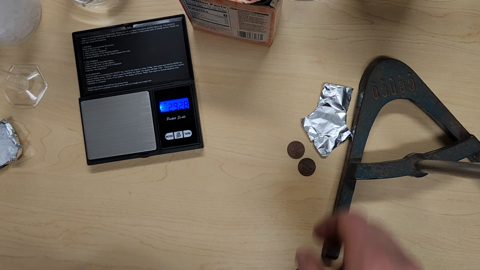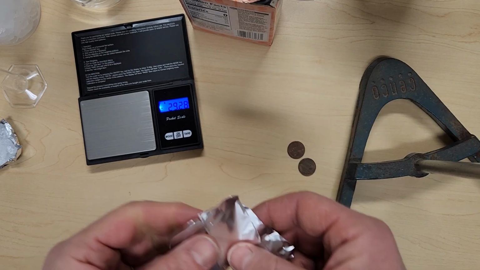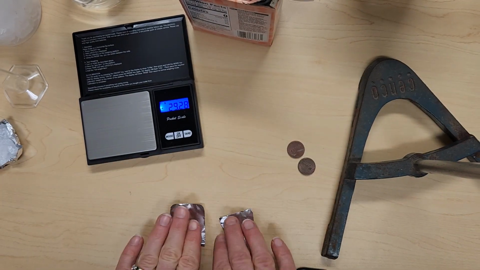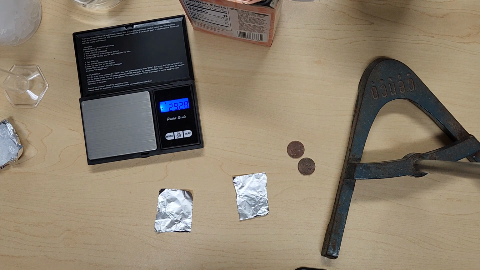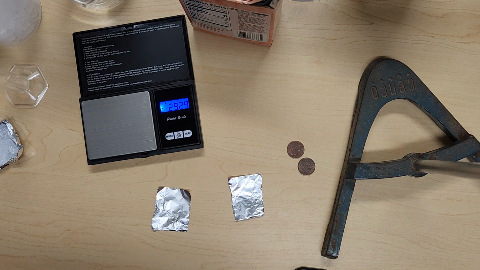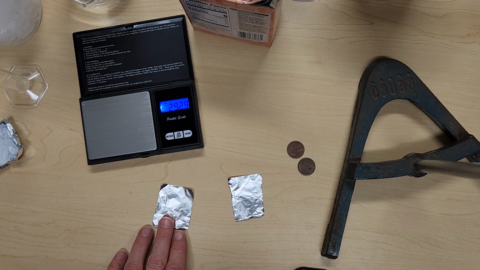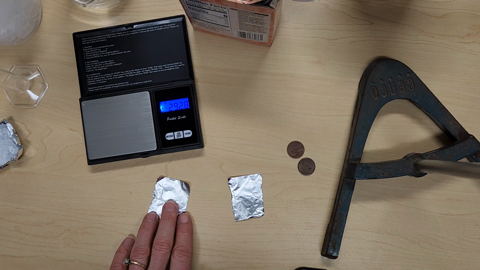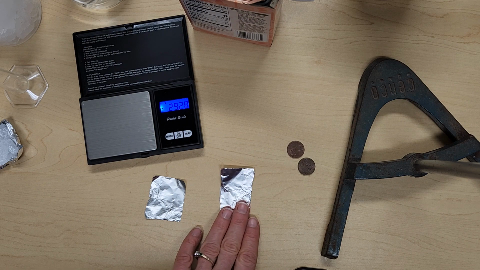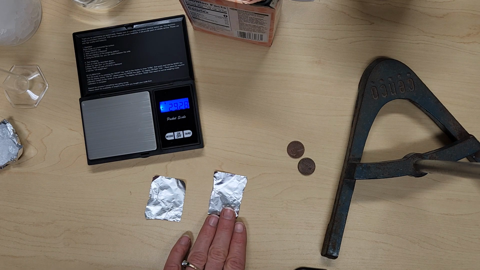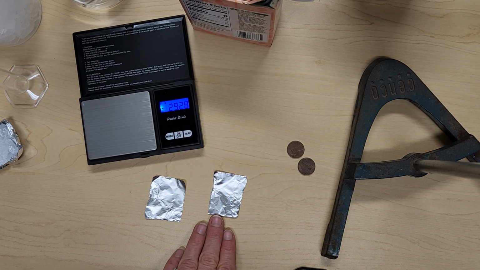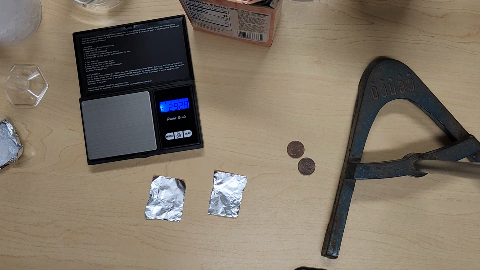All right. We're going to look at some aluminum foil. So we have 2 pieces of aluminum foil. We're going to make some observations with our aluminum foil. Okay, so we have 2 small pieces. One is going to be our control, or going to be something that we compare our experiment to. The other one we are going to use in the experiment.